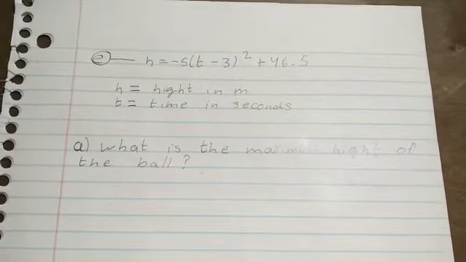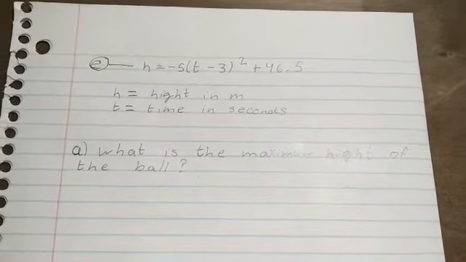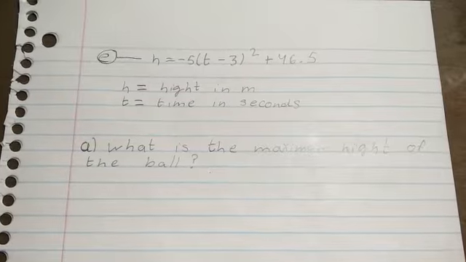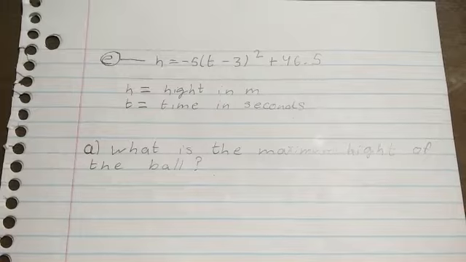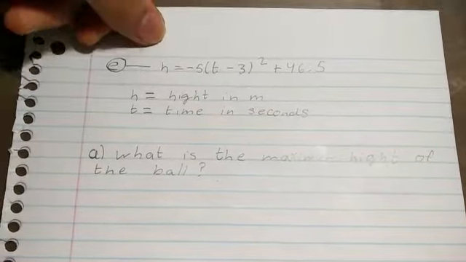Hello everyone. Today I will be solving a math vertex problem, a word problem. Our question is: the height of the ball thrown follows the path h equals negative 5(t minus 3) squared plus 46.5. So that is our equation right here.